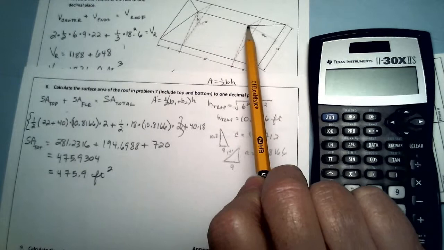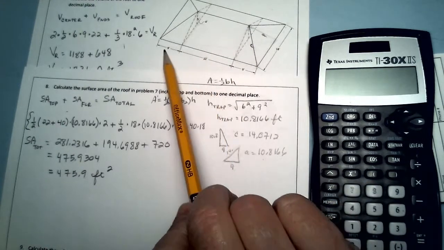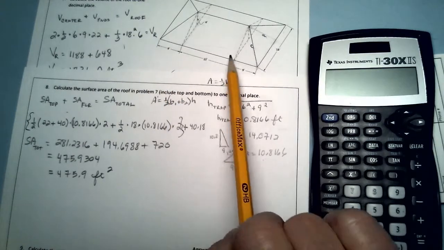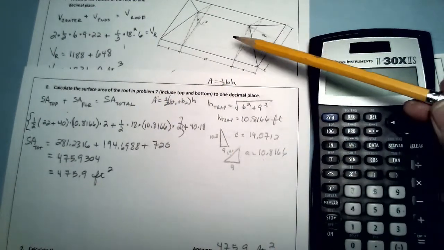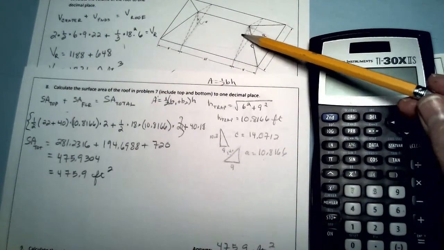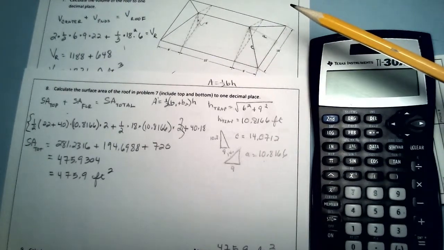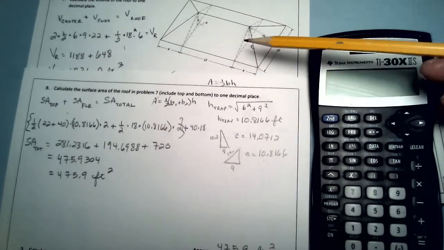Well, I have this base here. I know what that is. It's 22 feet. And I know what this is. That's 22 feet plus 9 on each end, so that's 40. And I need the height. I need to know what it is from here to here, from the very top to the very bottom. Well, I don't know that. It's not given in the problem.